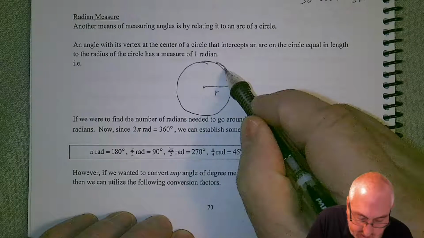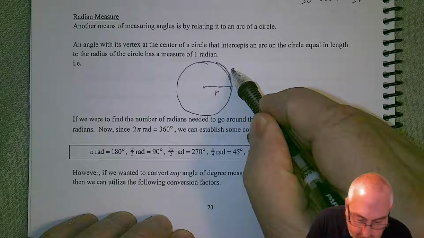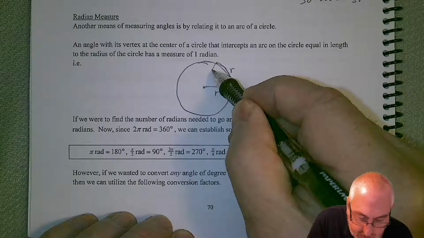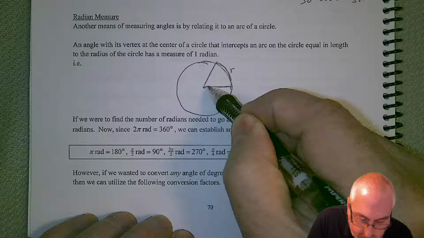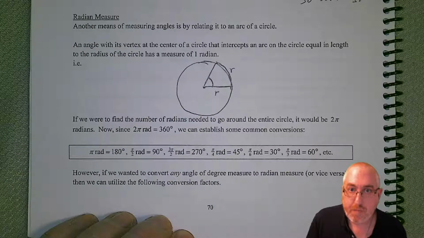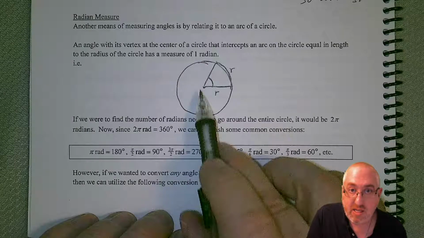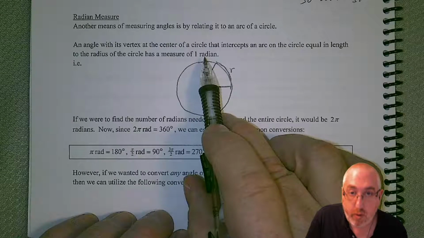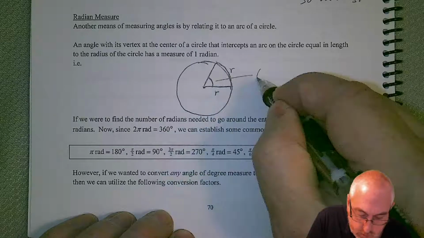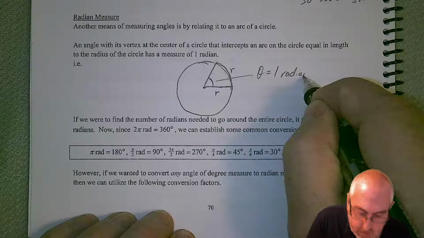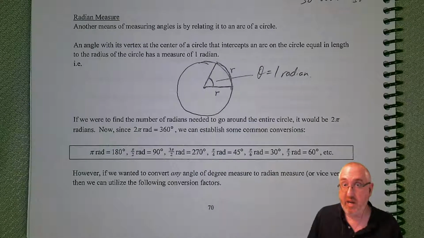That's about the same length as the radius. So that angle would be right here. They're saying this angle has a measure of 1 radian. That's the definition of radians.